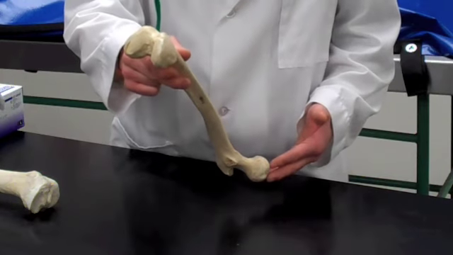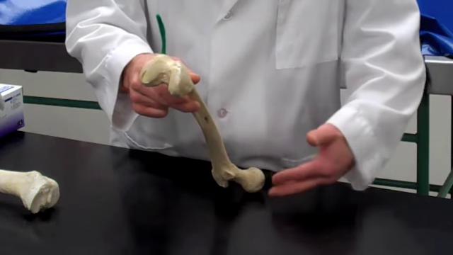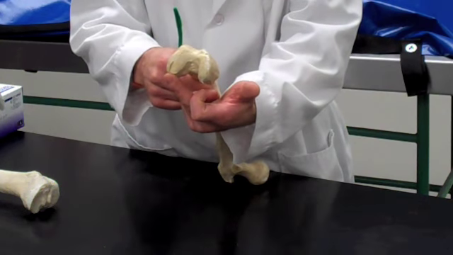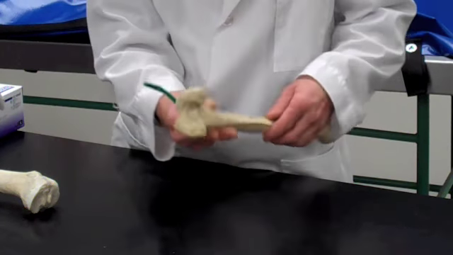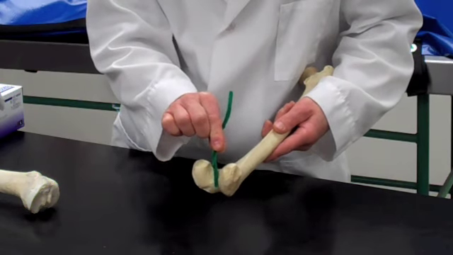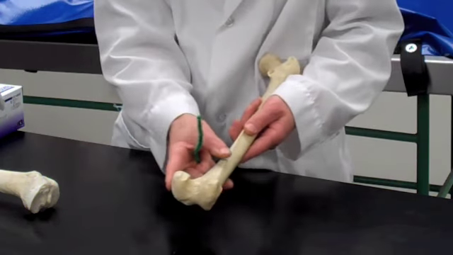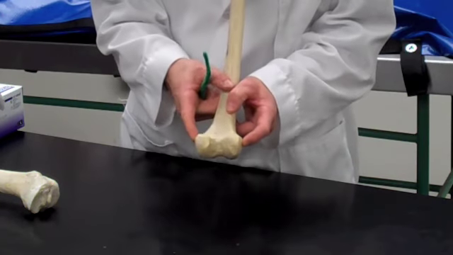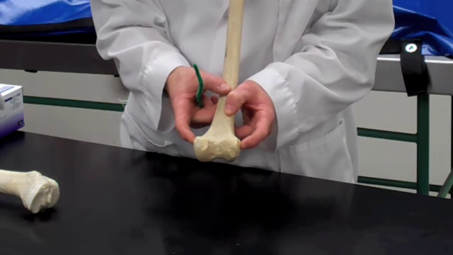We look at the head being medial, going into the body, this being a right femur. This will be the medial condyle, this is the lateral condyle. In between the two condyles, we have the intercondylar fossa. Above, or on the side, the widest points of the two condyles will be the medial and lateral epicondyle.